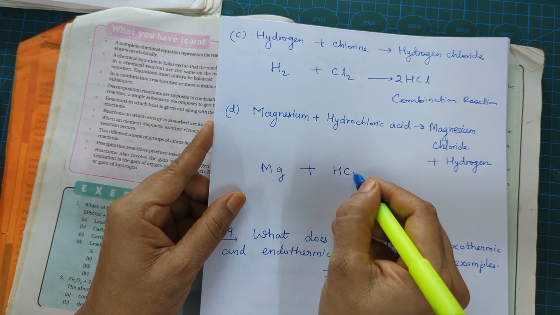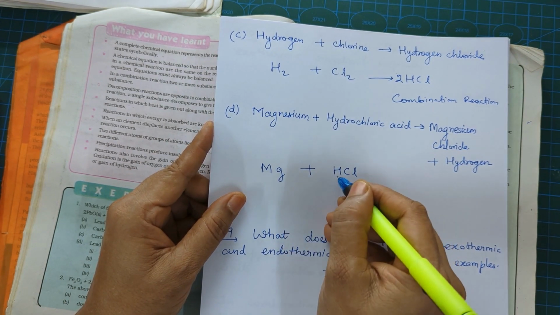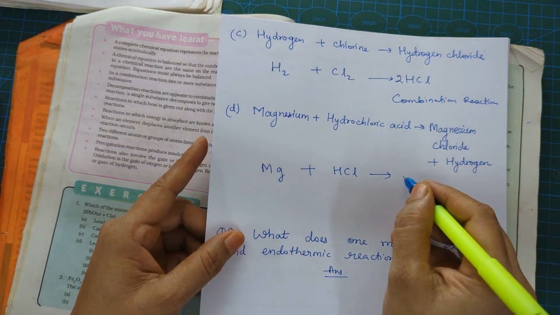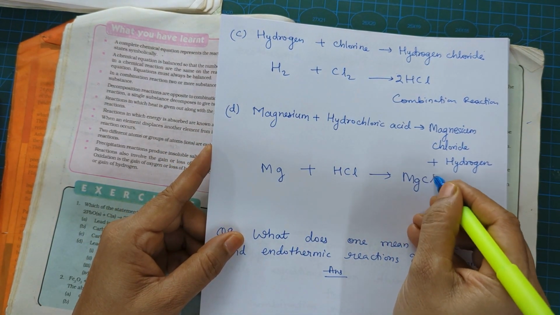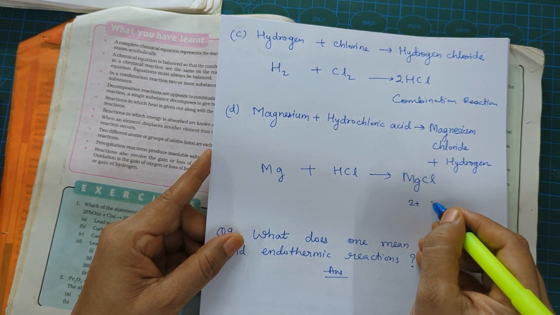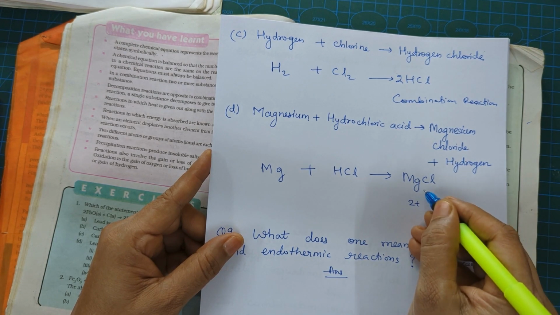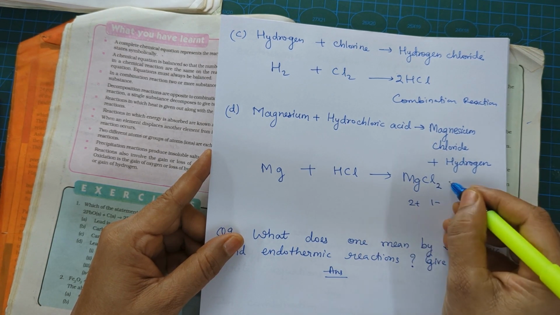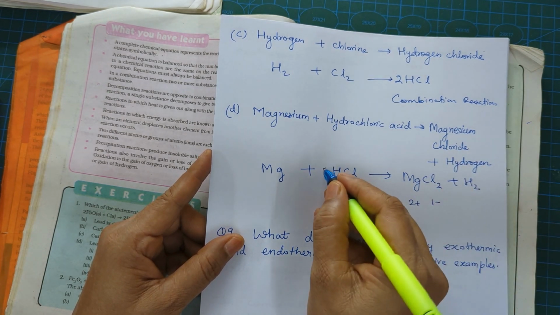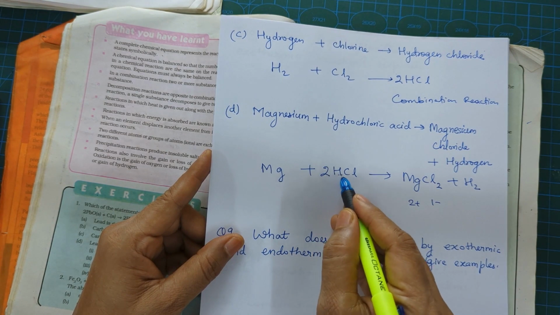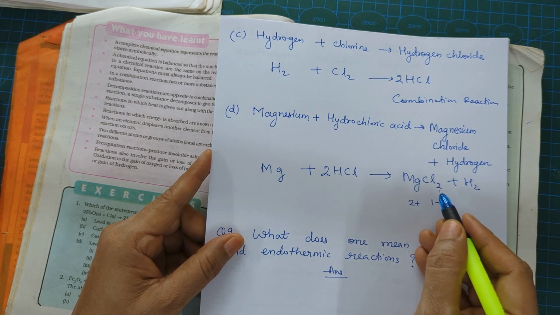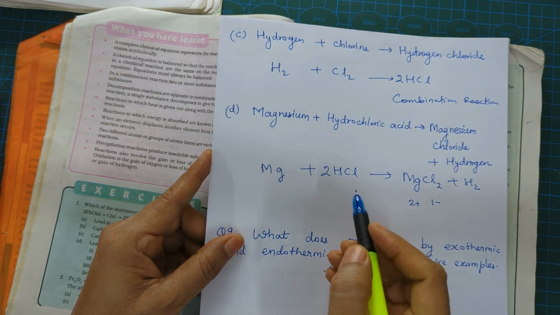Magnesium Mg reacts with HCl. So it is like metals react with dilute acid, gives metal chloride and hydrogen gas. So MgCl, but how many atoms in combination? Mg comes in 2 plus, chloride, so 1 minus, go for crisscross. So MgCl2 and hydrogen gas. About balancing, Cl2 is there, let's put 2 here. Due to this, hydrogen becomes 2. So it is already 2. So this is a well balanced equation.